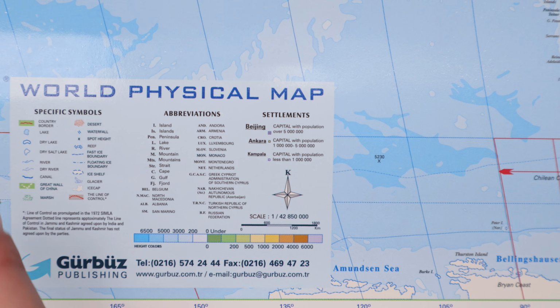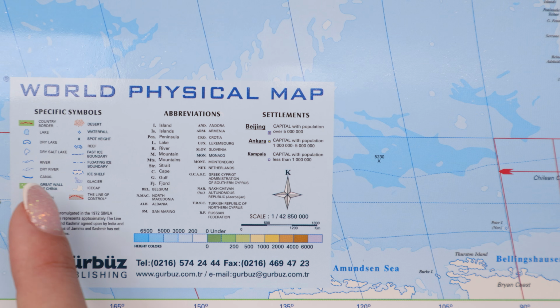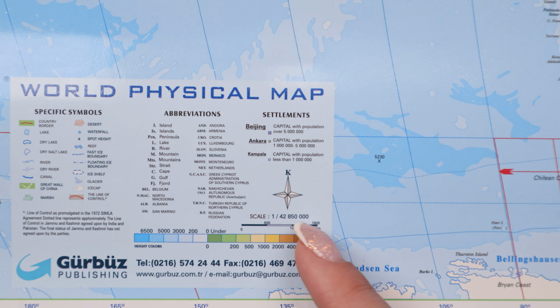For example, red lines show us country borders. Blue lines usually show us rivers. Here we can see different colors for different altitudes, and also a little scale is shown here.